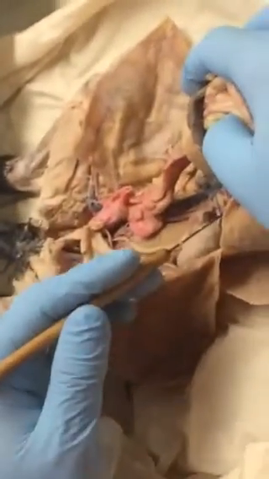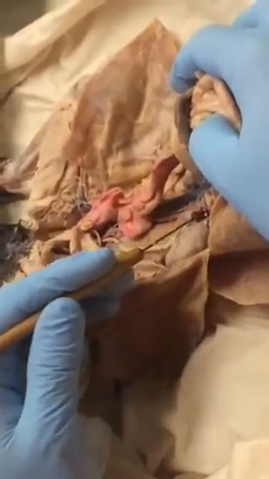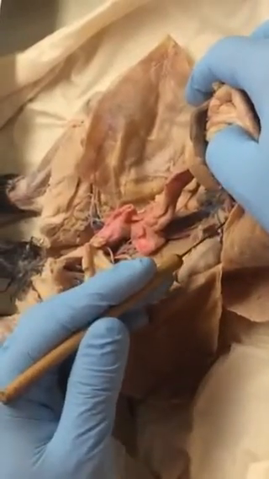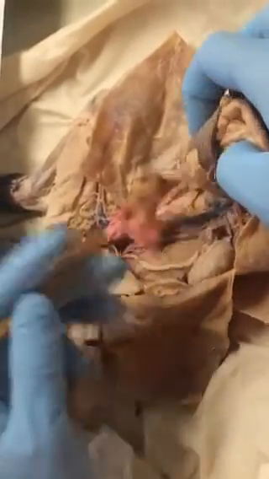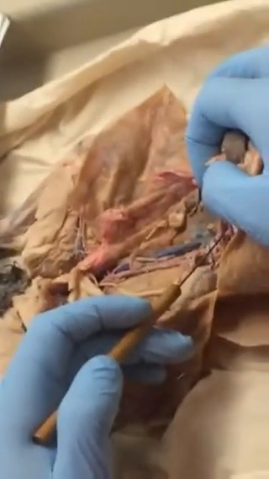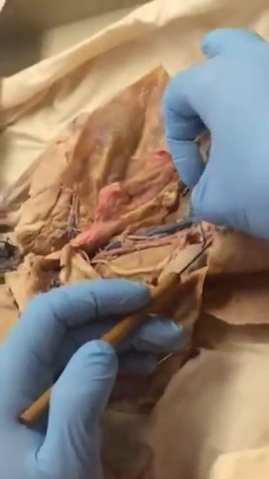Arteries. There's a lot of them. And moving up in here, we have the dorsal aorta on the lower part of the body. This one right here is the celiac. And this one back here, that one's the superior mesenteric. So the celiac has 3 coming off of it.